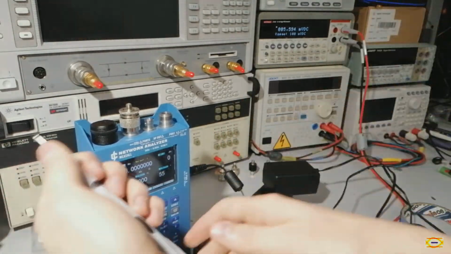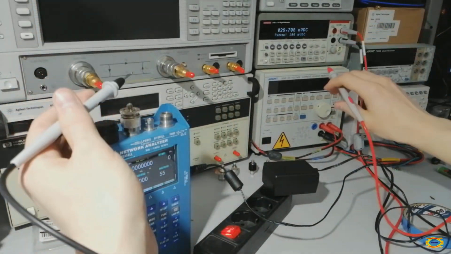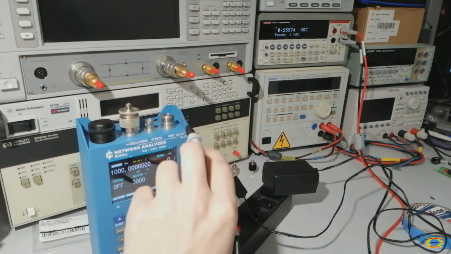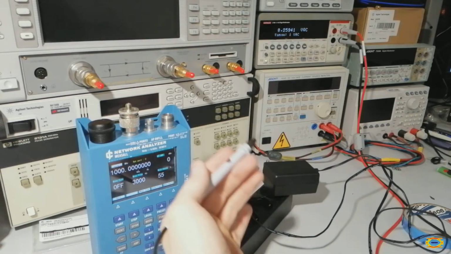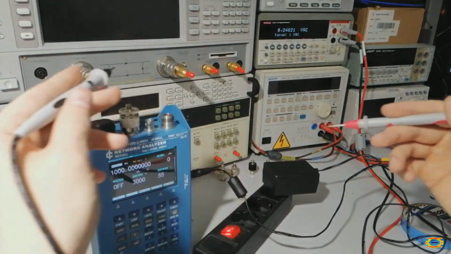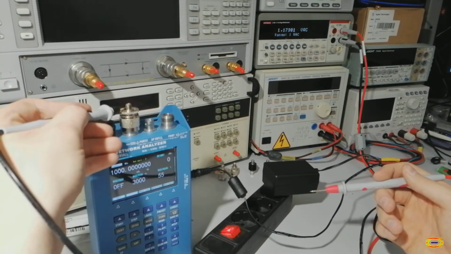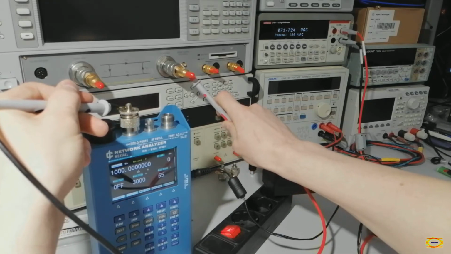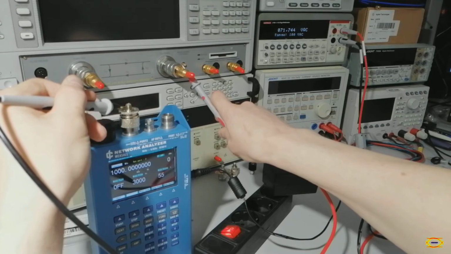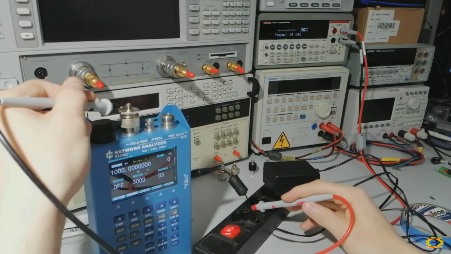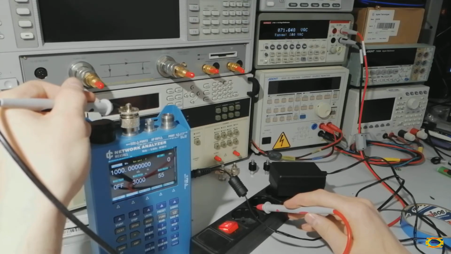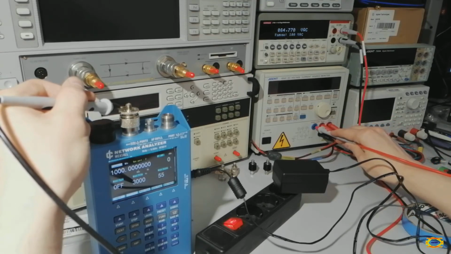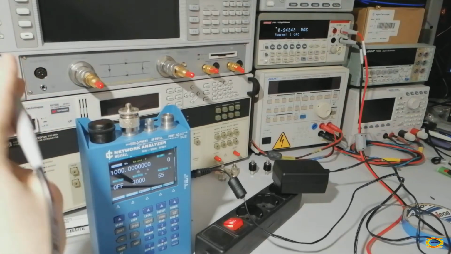But the most interesting measurement I want to show you is AC measurement. I want to measure AC voltage between the ground of the instrument, which is connected to the charger, and some earth connection in the lab. So one of my probes goes to this ground and one goes to this ground. 71 volts AC. It's quite a lot. Another connection. 71, 72 volts. And another connection. 64 volts. It's so much.